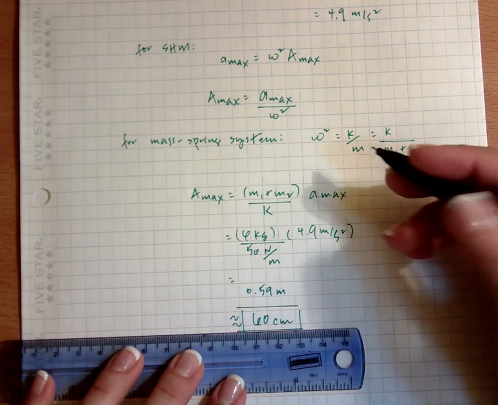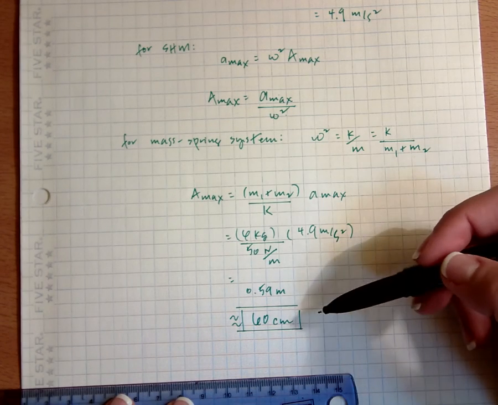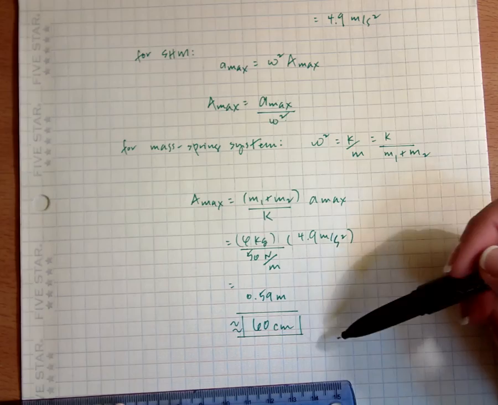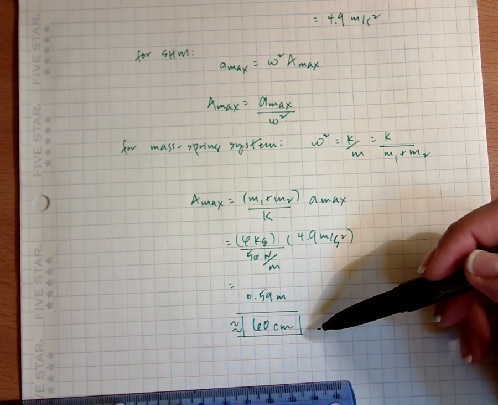So, that is the maximum possible oscillation amplitude for the upper block.